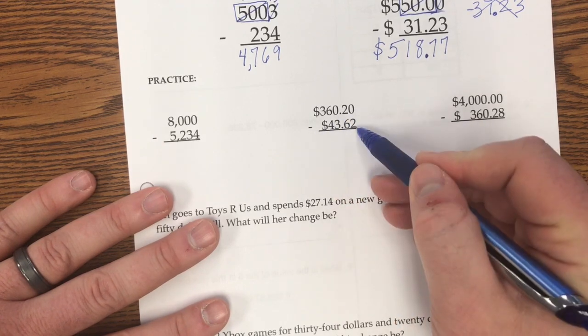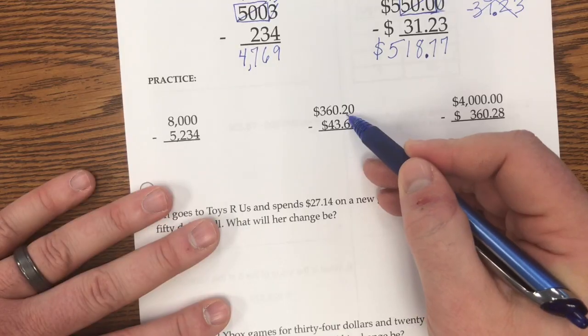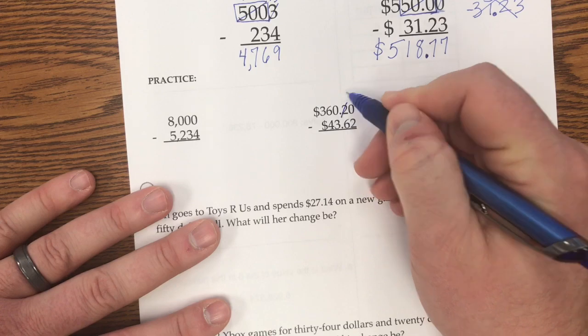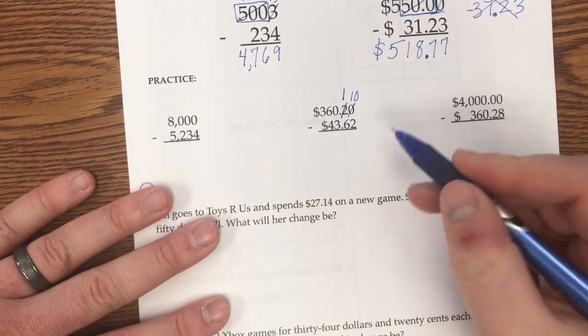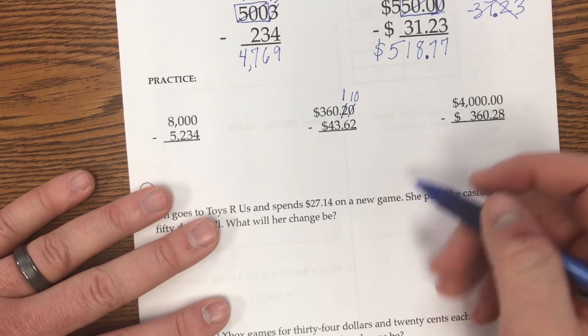So 0 minus 2, you can't do it. So more on the floor, go next door. Pay attention! Or can you go next door? Yes. So you don't need to box. Go next door, this is a 1, and get 10 more. You would do the normal thing that you do. Just because we're doing box doesn't mean you're always boxing everything.